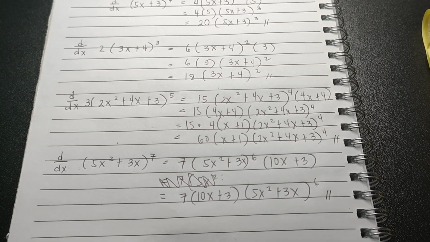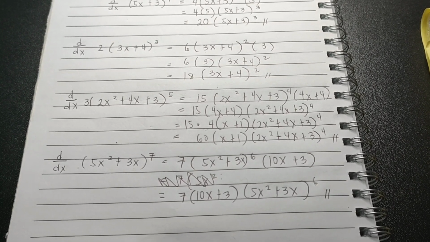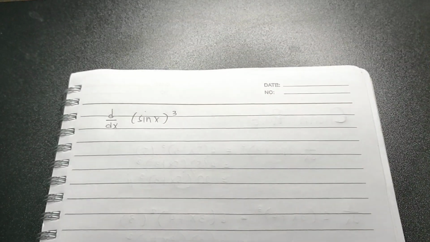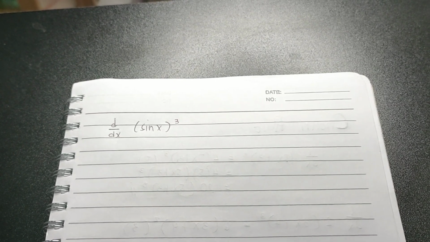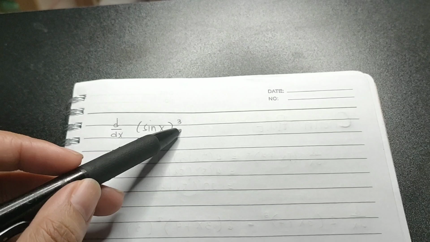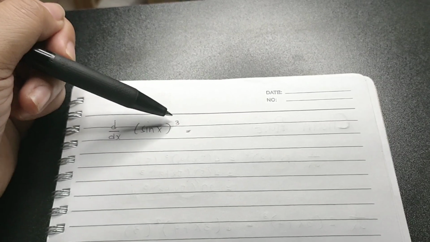So, next naman, try naman natin apply ng mga trigonometric function. Okay, so another example, again, naka-chain rule pa rin tayo, pero lagyan na natin ng mga trigonometric function. So, find the derivative of sine x raised to 3. So, again, ganun lang din ginagawa natin dyan, kasi naka-parenthesis, naka-raise sa 3.